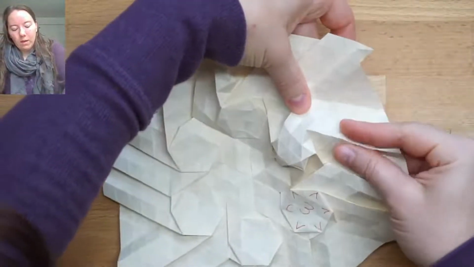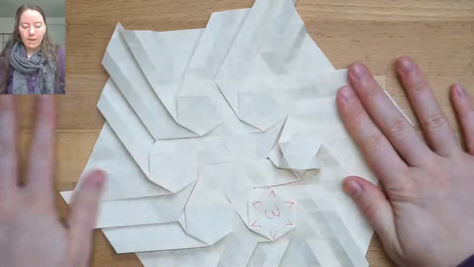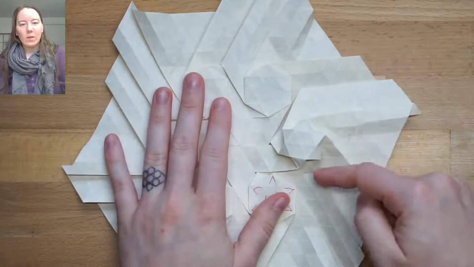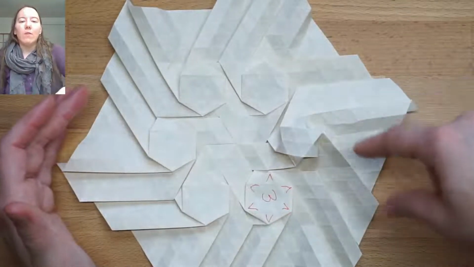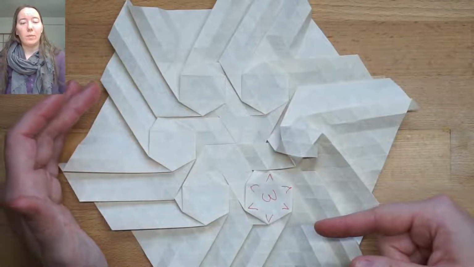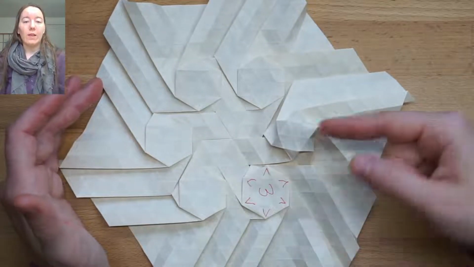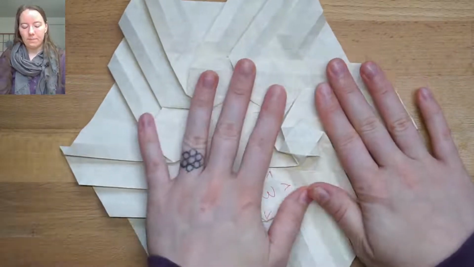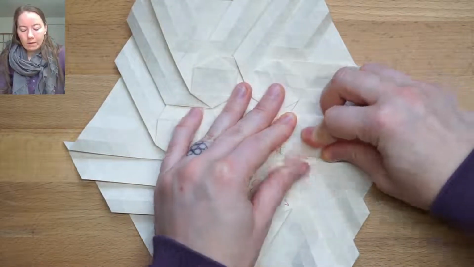And we can get the remainder of the pleats in place at that point. So here we've got a wrap on both sides, and that's because there's 6 hexagon twists around, there's 6 triangle wraps between them, and we didn't do any wraps for the first twist, so that leaves 2 for the last one. Once we've got that in place, we can go ahead and squash.